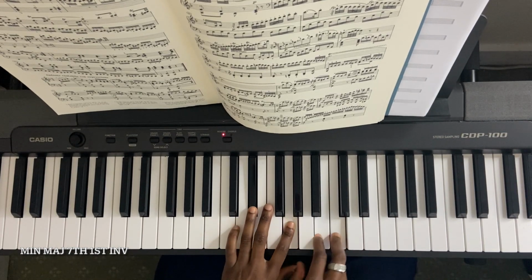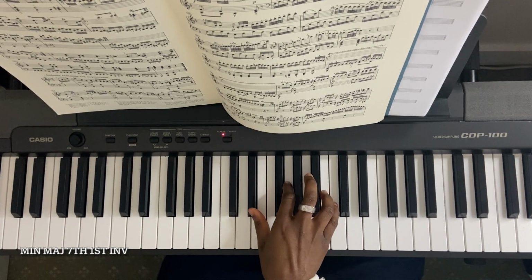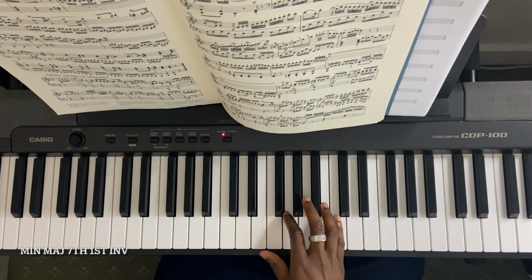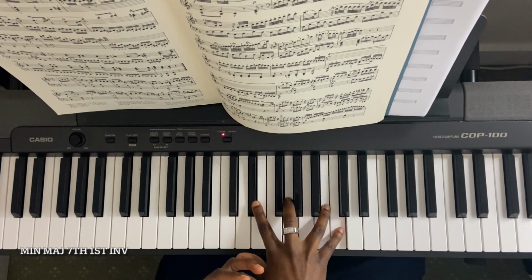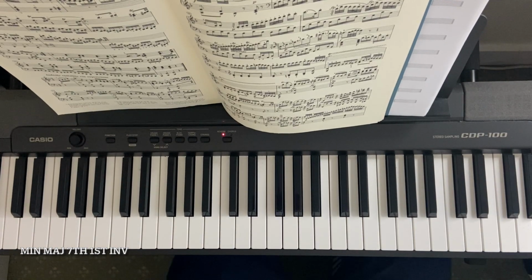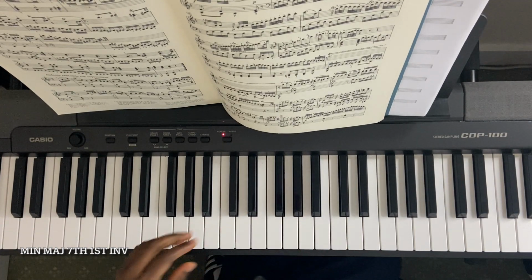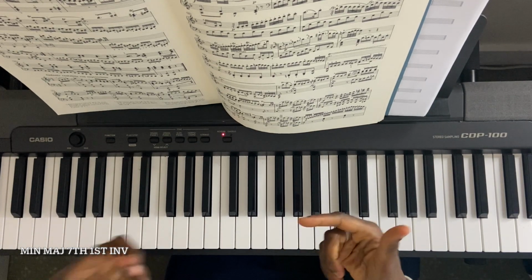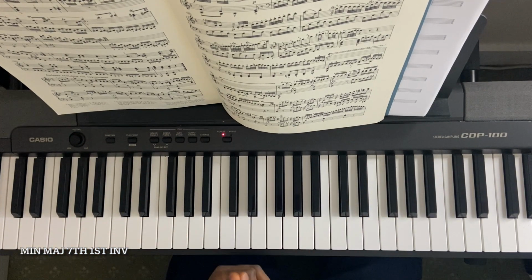So if you think of it that way, every time you see this shape, you're gonna guess that it is a first inversion minor major 7, okay? So let's try in another key. Sorry, my computer's going off. Let's try it in another key, maybe a couple more keys so the concept can drill in your brain, okay?